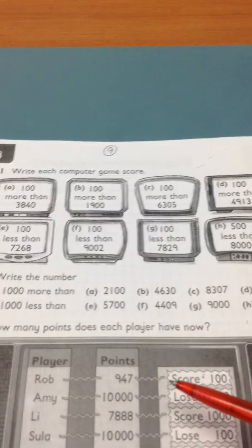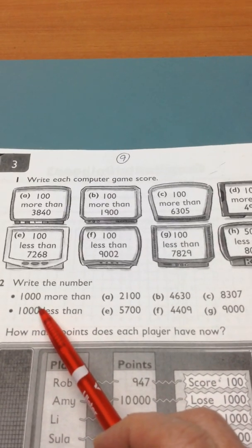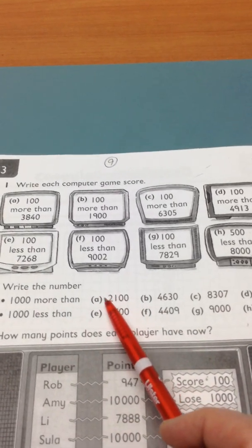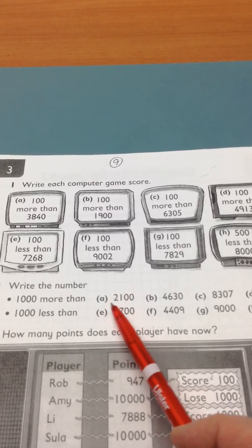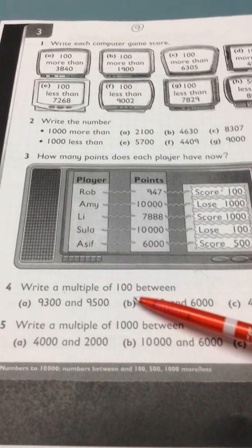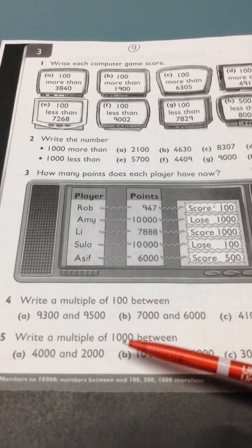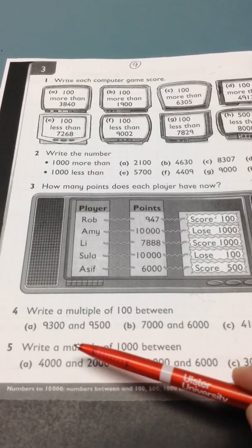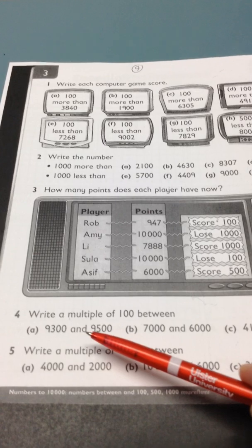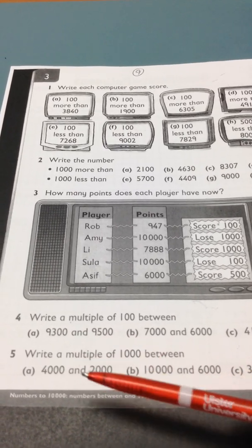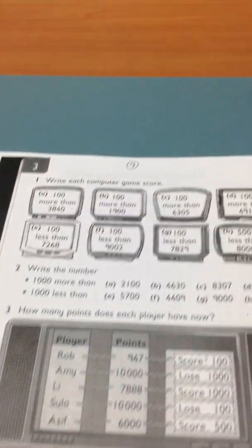And then when you're writing 1,000 more than or less than, in these numbers here, it's only going to be the thousands number that changes. So that's quite easy. When we come down to look at multiples of 100 and multiples of 1,000, again, just like last week where we were looking at multiples of 10 between two numbers, you have to find here the multiples of 100 and the multiples of 1,000 between those numbers.